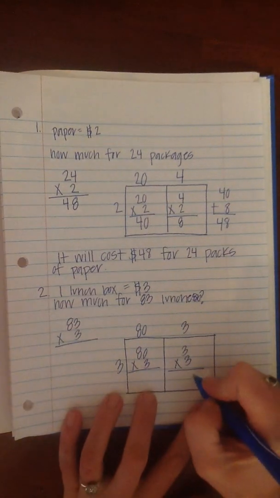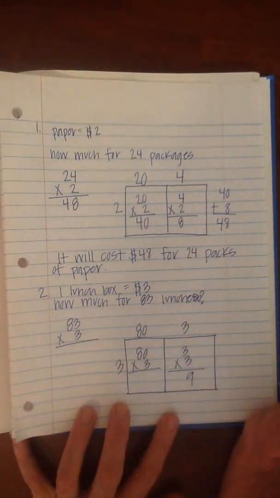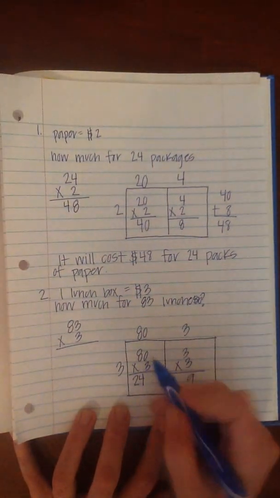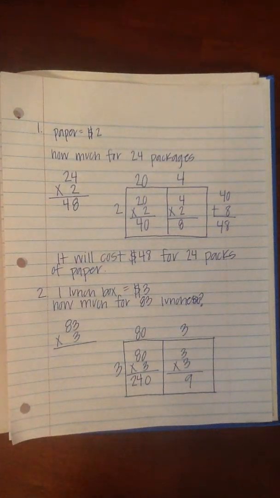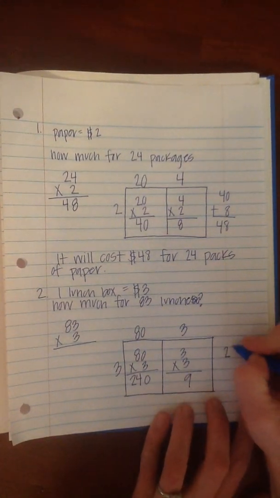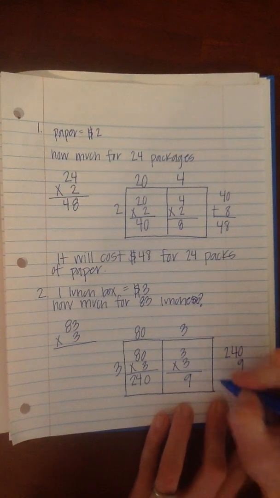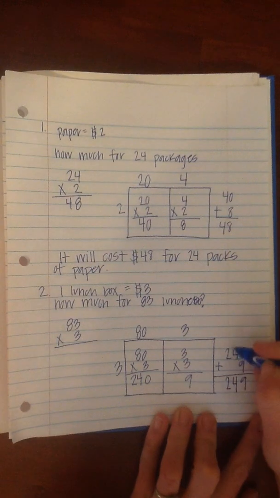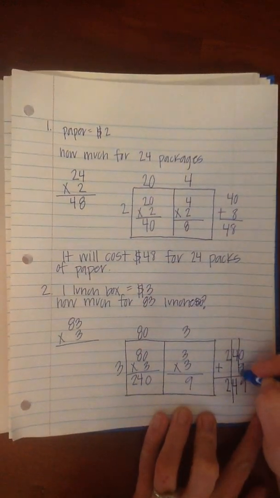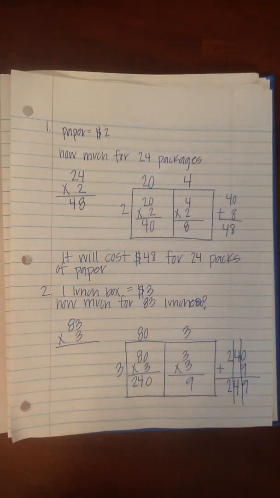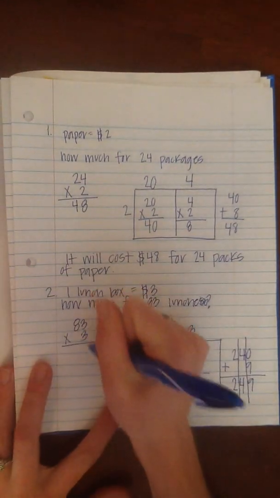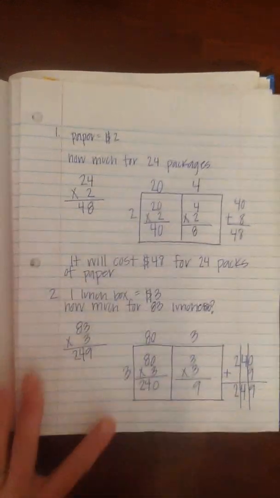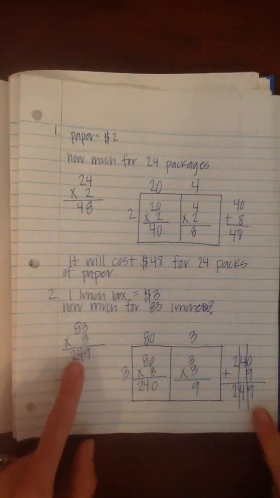3 times 3 is 9. Now, I'm going to say 3 times 8. That's 24. How many zeros was I working with? 1. Put my 0. Now I'm going to add them up. I need to remember I'm lining my place value up correctly. See, I added my numbers. Let me do the old-fashioned way. 3 times 3 is 9. 3 times 8 is 24. I get the same exact answer.